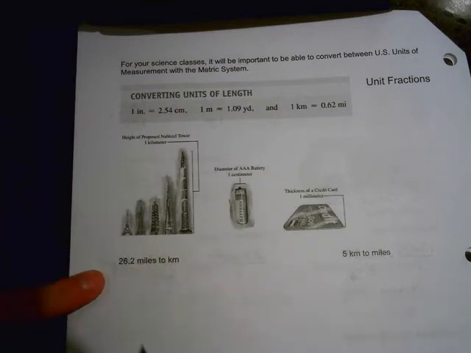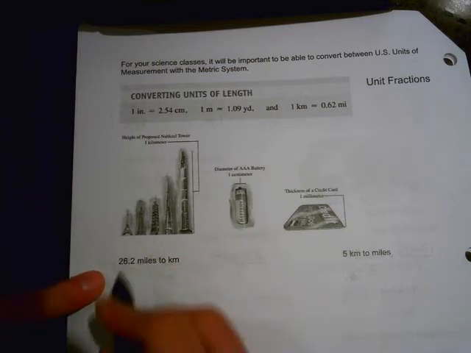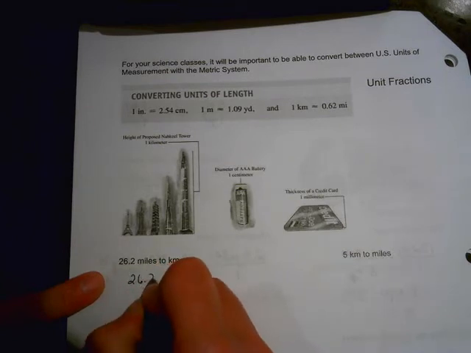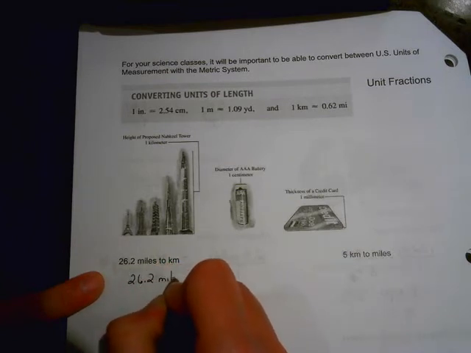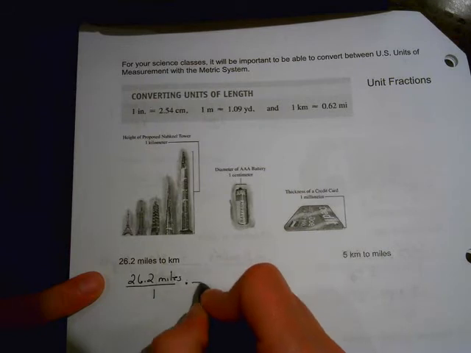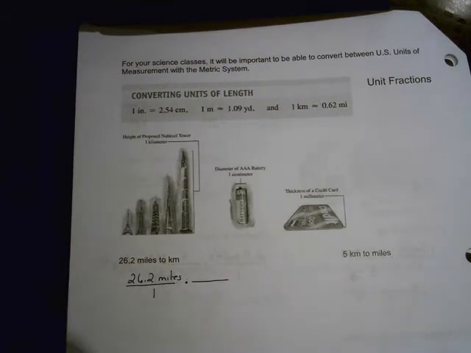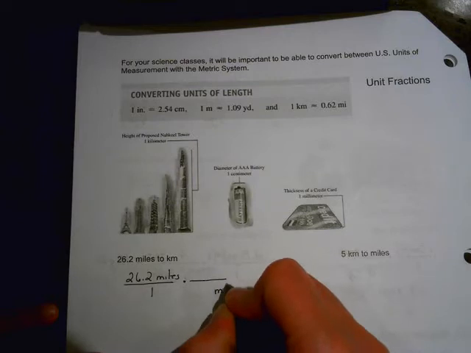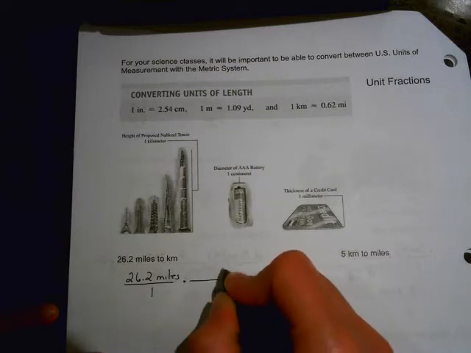All right, so if you run a marathon, 26.2 miles is a marathon. And they want to know kilometers, so let's do it. So we've got 26.2 miles on the top over 1. And we're going to change that to kilometers. Oh, I wish I could call on you guys. So I'd say, what do we want to put on the bottom? And you guys would say, we want to get rid of miles, so that's got to go on the bottom. And we want to be left with kilometers, so that's got to go on the top.